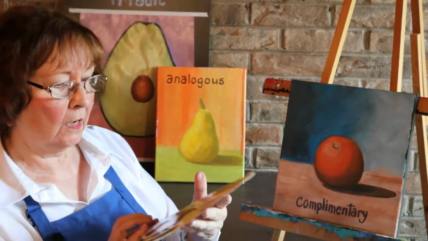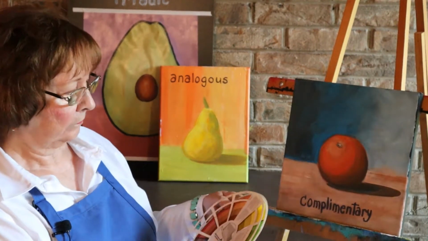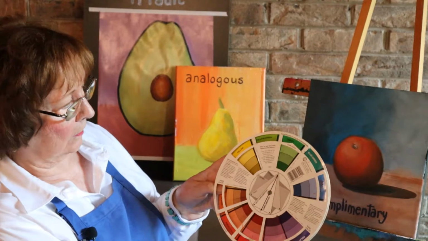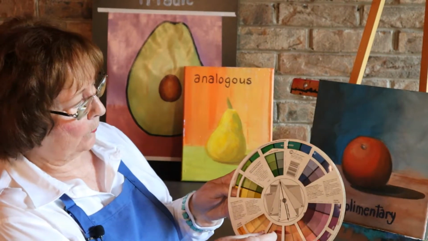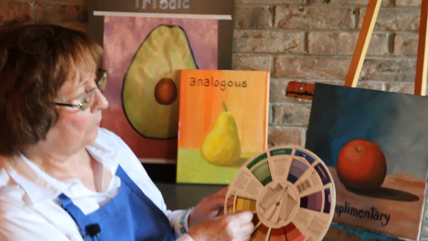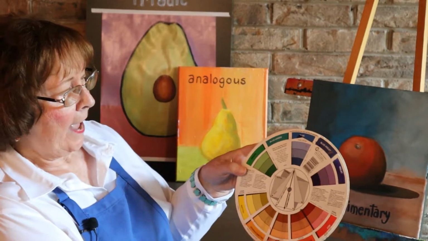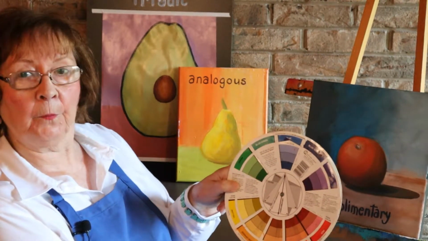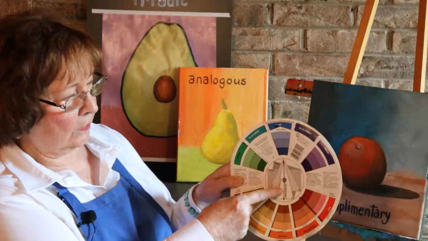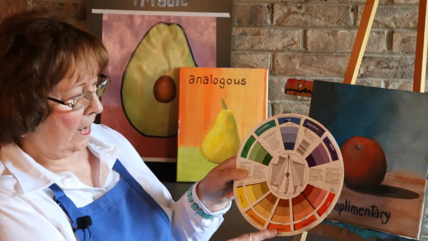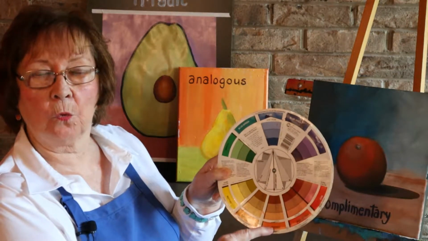So a complementary color scheme, if you remember, we found on the color wheel. You put your arrow on blue, and to find blue's complementary color, you go straight across on the color wheel and you locate its complement, which is orange.